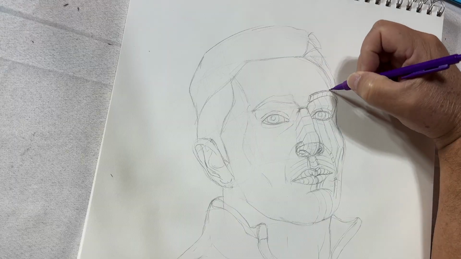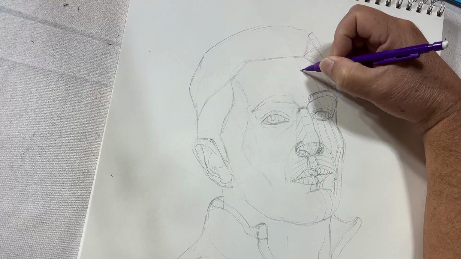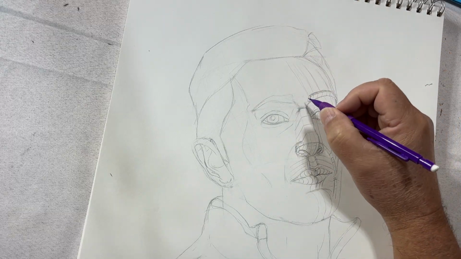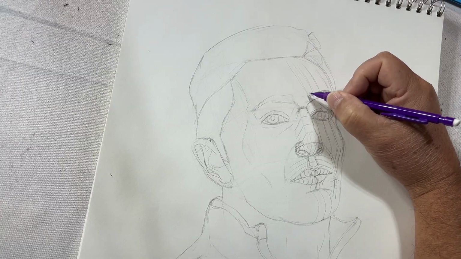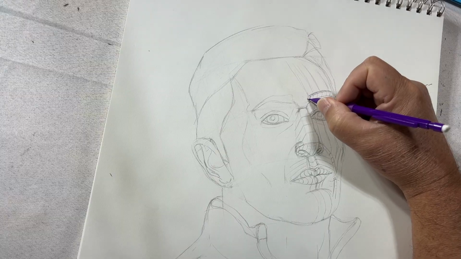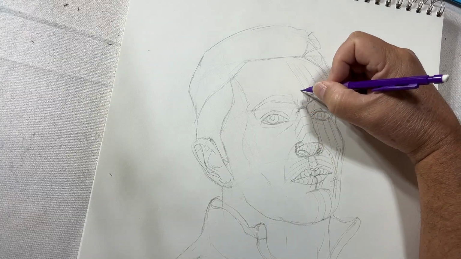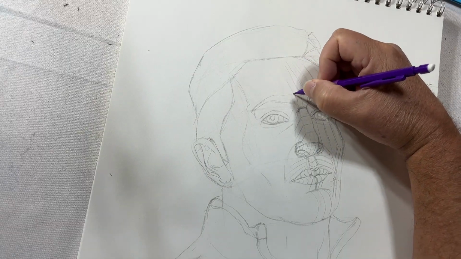It's not perfectly straight up and down. So the forehead would be going this way. Now here, depending on the person, and on him it's pretty flat, so this kind of drops down a little bit here, but it doesn't have like a pronounced brow. So we don't need to show that on him.